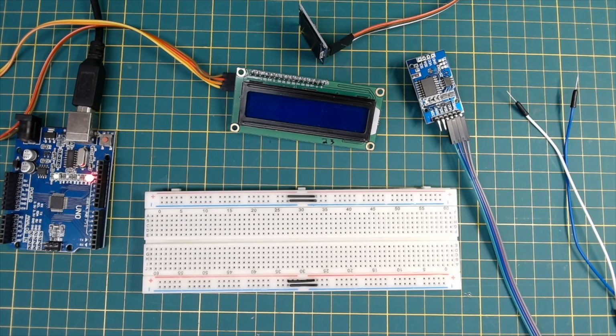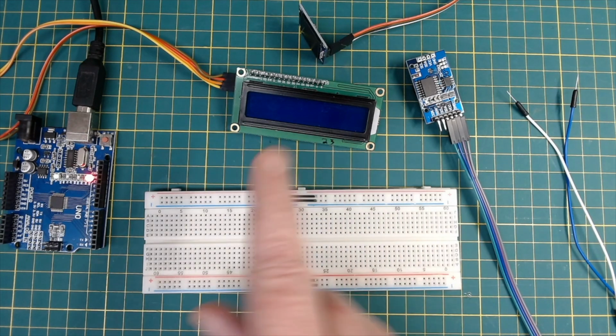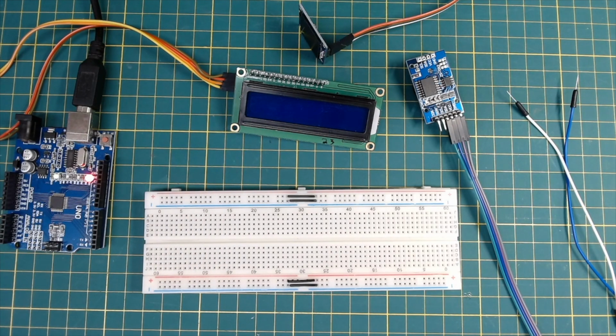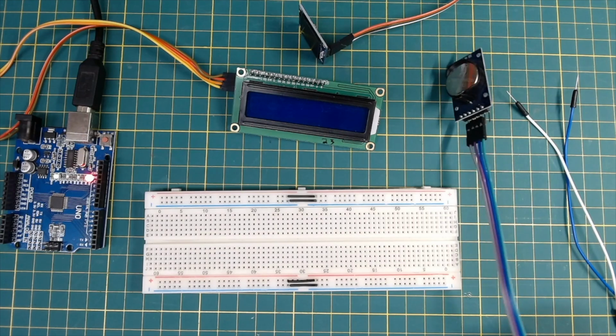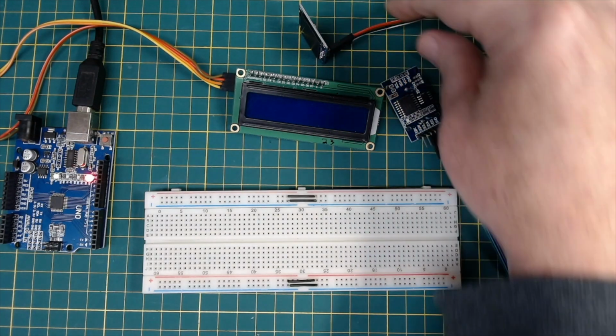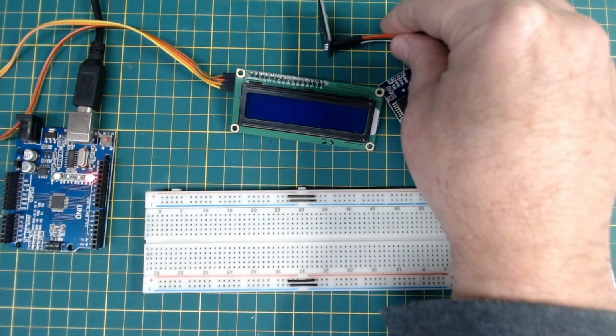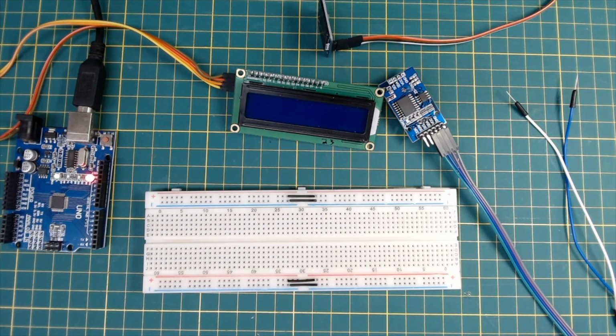I'm going to show y'all how I figure out the I2C device address of each one of these components. We have a 16 by 2 LCD display. We have a real-time clock module here, and we have a 128 by 64 OLED display. All of these are I2C devices. So we're going to find out what the I2C device address is.